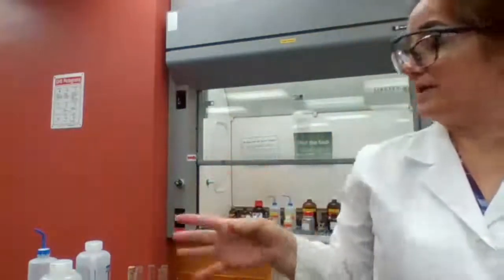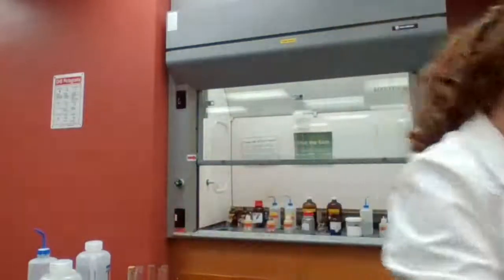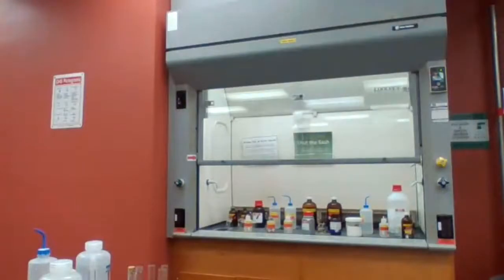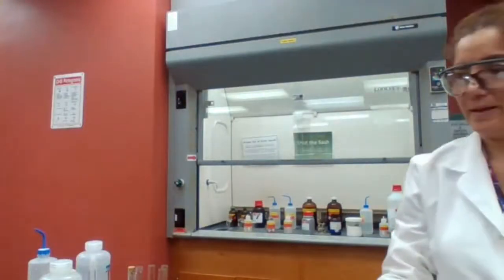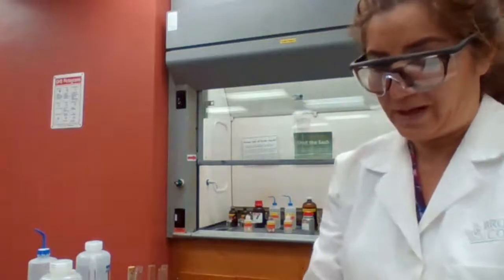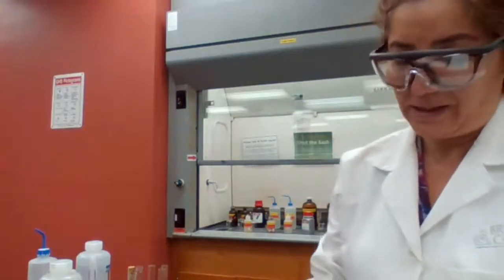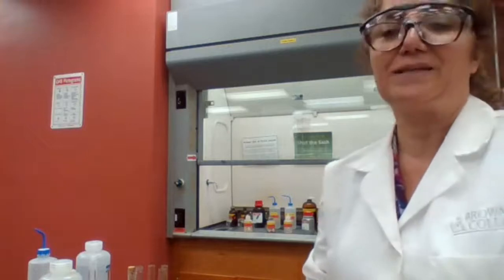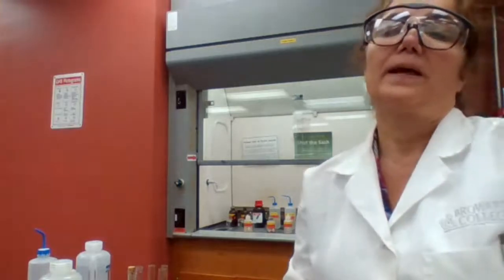Silver nitrate leaves a black stain for a long time, so I touched that solution that contains silver nitrate. I had to wash it right away, and if it happens to you, you should wash it right away, because if it stays on your skin, it will leave a black stain for a long time.